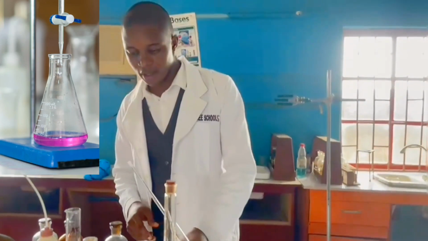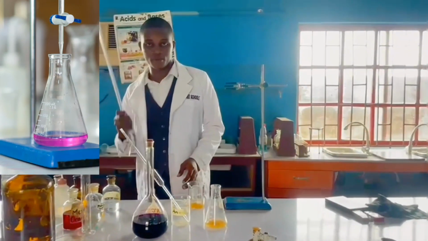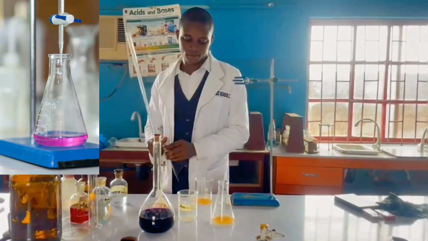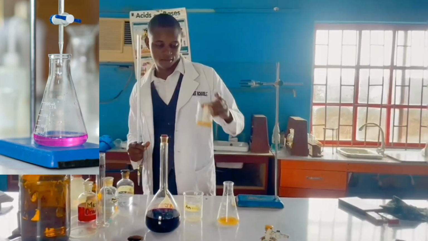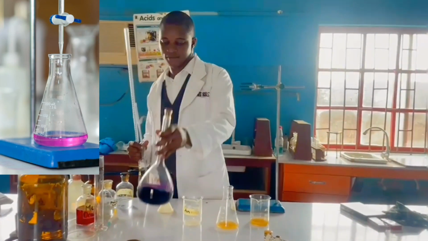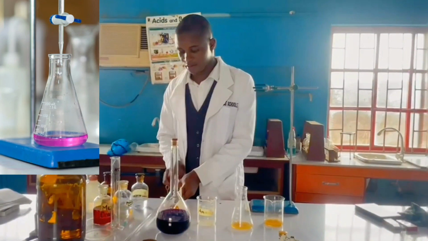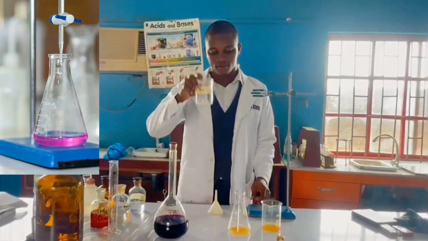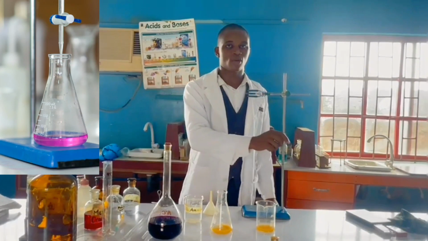Now, it is important we have all our apparatus in place, like the burettes, the pipettes, your base, then the acid, funnel, the beaker, the conical flask, and the retort stand.